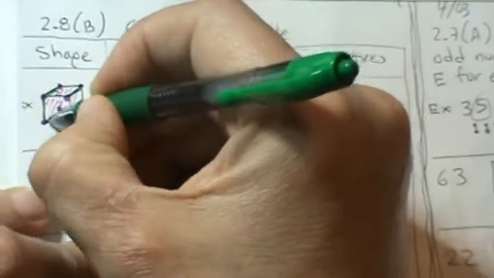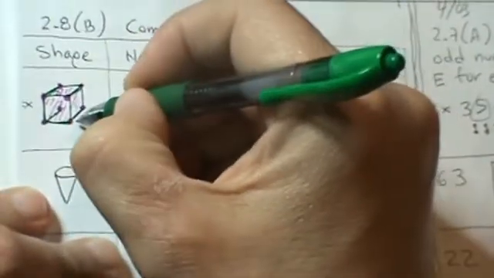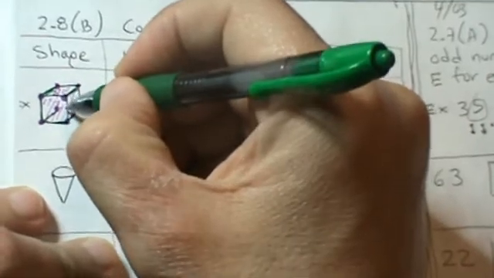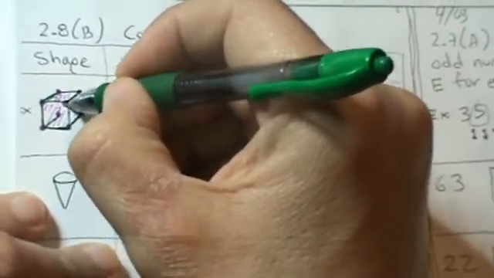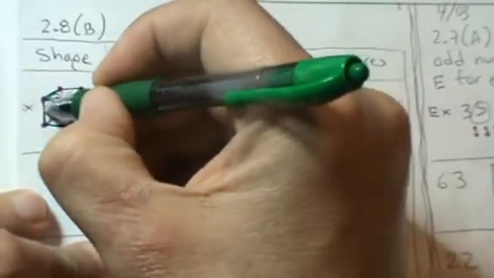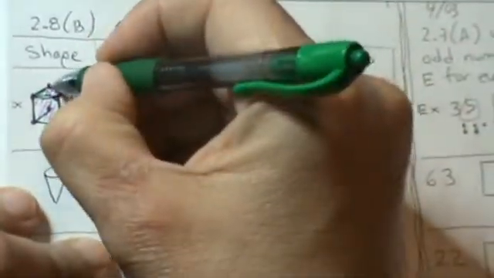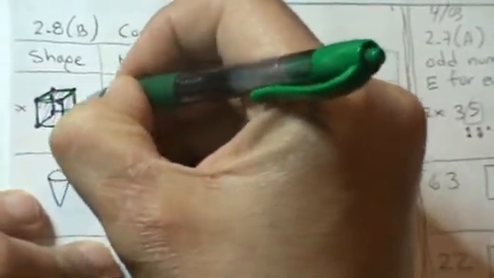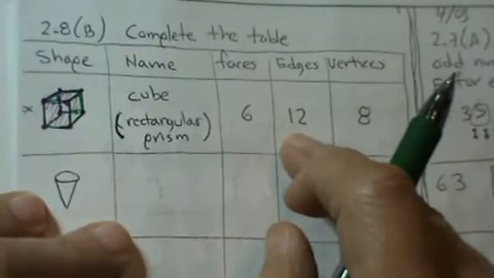Bottom and front 7. Right side and front, 7, and top and front 8. And in the back is the same. 9, 10, 11, 12. It's 12 edges.